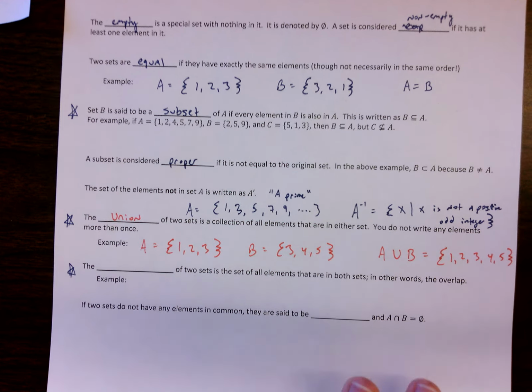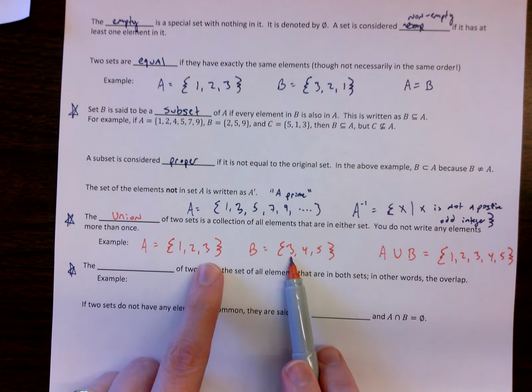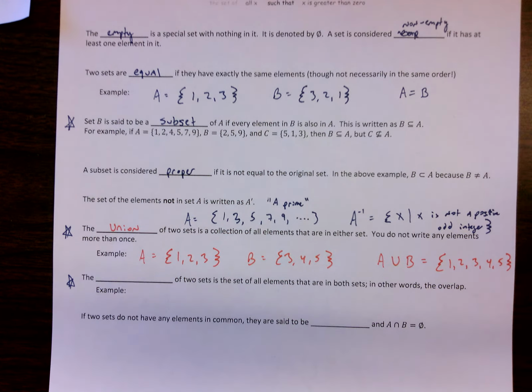It's just all the numbers in both sets put together in one place. Even though the 3 showed up in both of them, you don't write 3 twice, you only write it once. So the union is when you take two groups and mix them together.